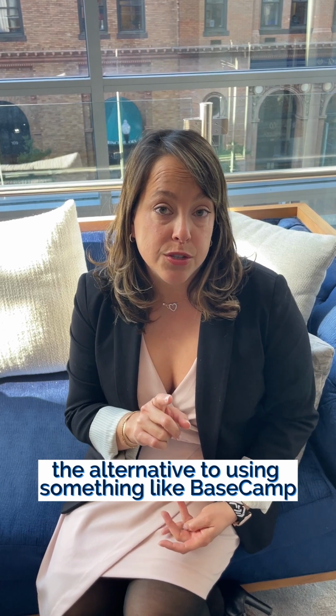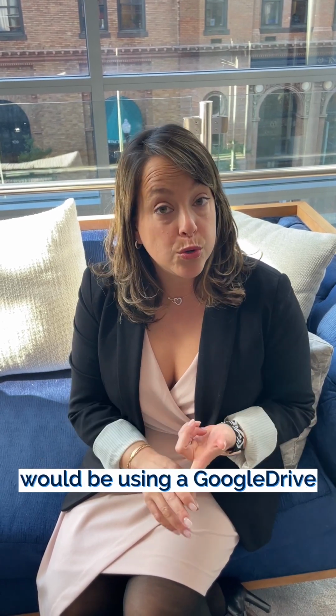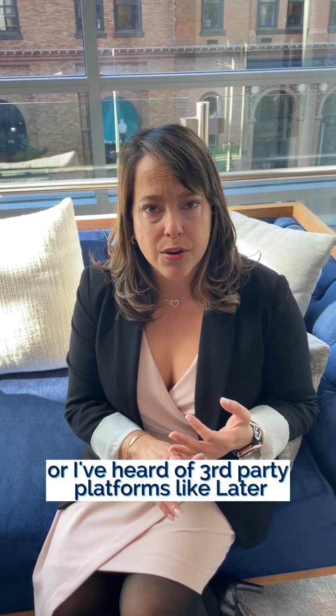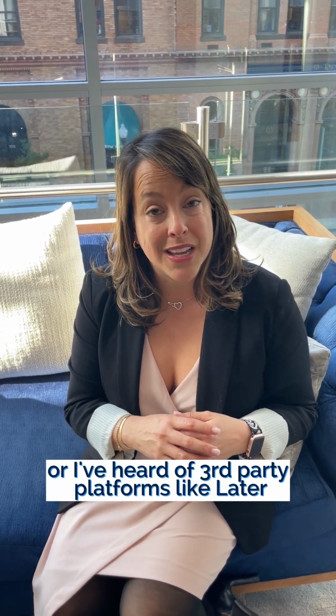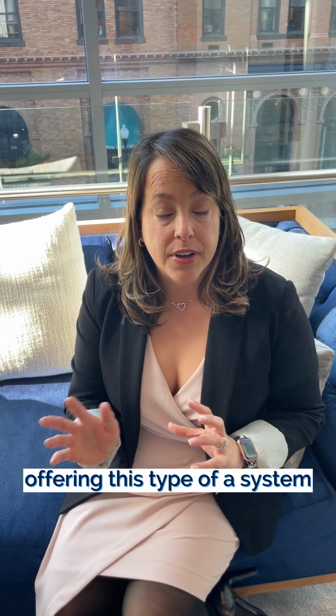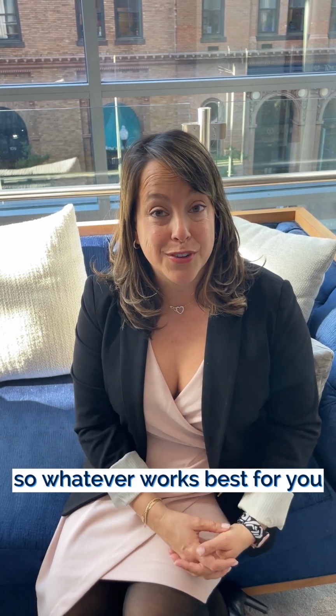The alternative to using something like Basecamp would be using a Google Drive, or you can use Asana, Trello. I've heard of third-party platforms like Later offering this type of a system. So whatever works best for you, definitely give this a try. We recommend it highly.